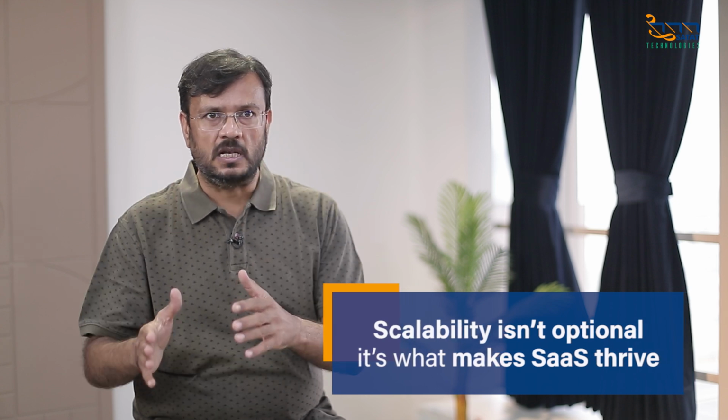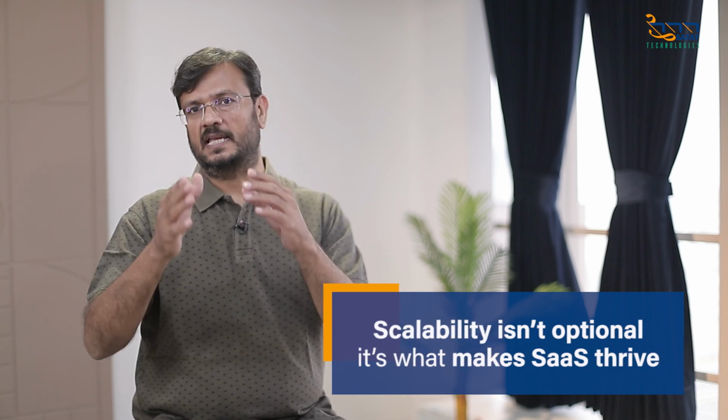Scalability isn't optional, it's what makes SaaS thrive. With scalability, a SaaS platform would see increased customer retention, cost-effective growth, and the ability to invest in innovation. Scalability transformed the SaaS into the growth engine.